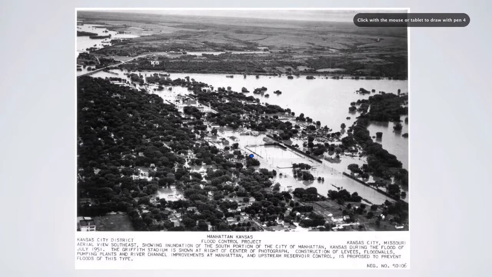This is a picture of Manhattan, Kansas in July of 1951, and this is the last major flood that we had in the region. So this is KS Hill, for example, and this is the road out of town, and you can see this is the area where there are houses. This is downtown over here, and the river that passes through the city, or at least on the south side of it, had flooded most of the area.